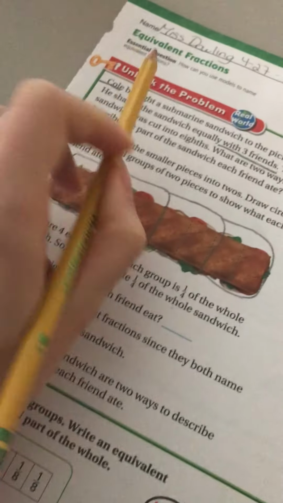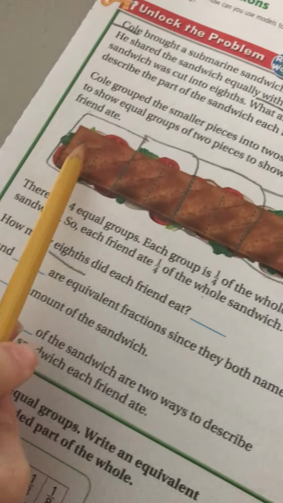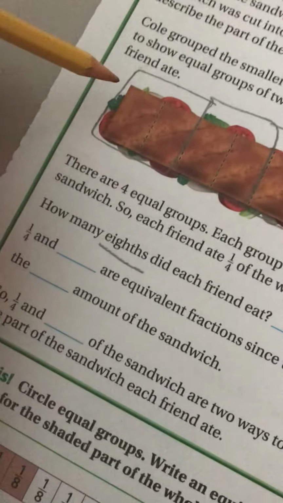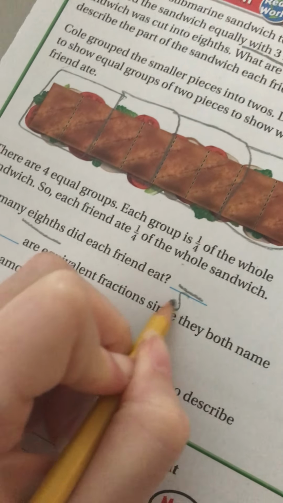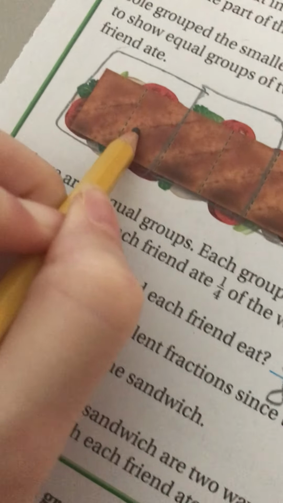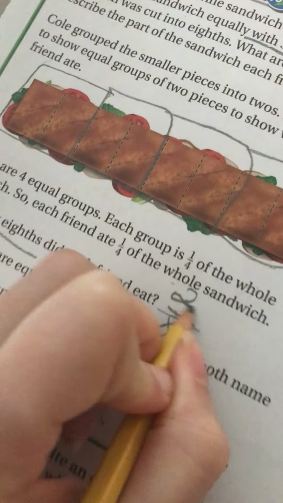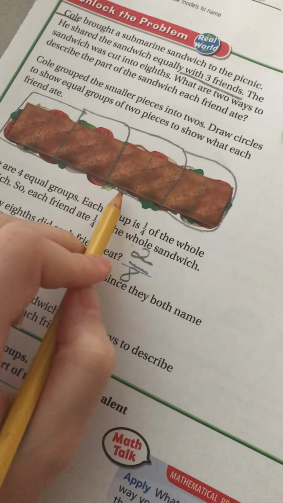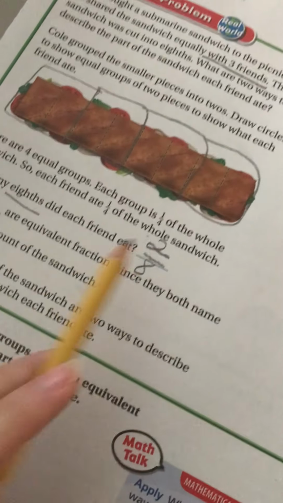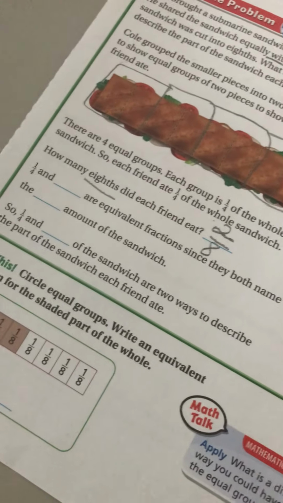Now this is equivalent fractions now. So again, we could say 1/4, but if we looked at each individual piece, well, there's 8 total. And if you look closely, they ate 2 out of 8. So you could say they ate a fourth of the whole sandwich, or if you want to look at individual pieces, they ate 2/8 of the sandwich.